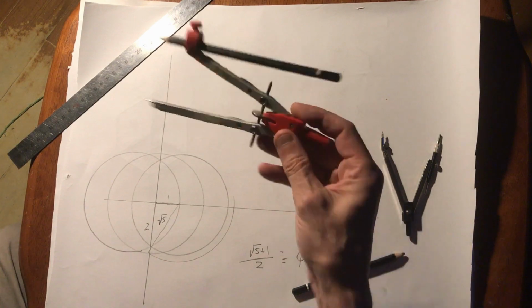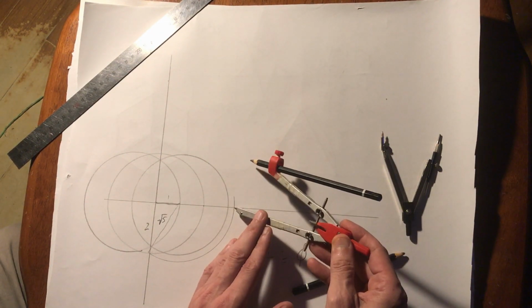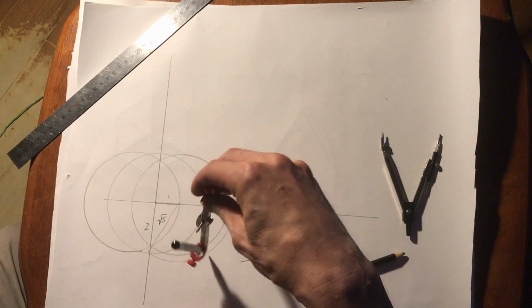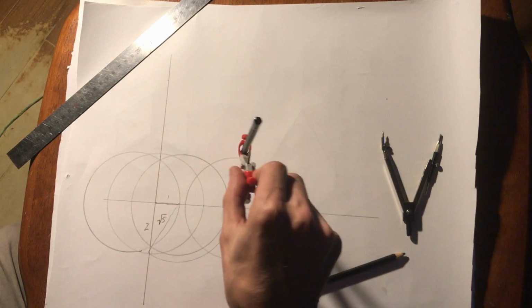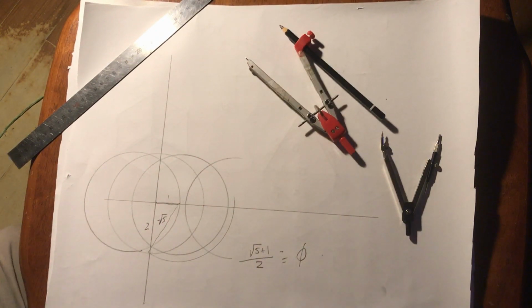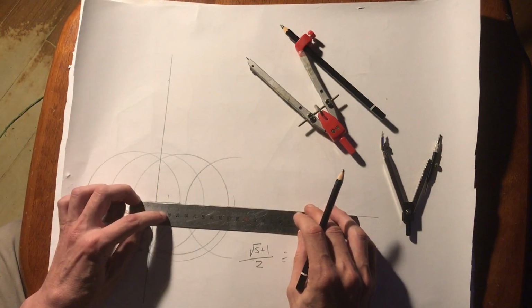So now I'm going to go back to the original. I haven't changed it. I could just have set the compass again and placed it there on the edge and drawn an arc, and what you have is, voila, a perfect pentagon. So I'm going to draw it in very dark.